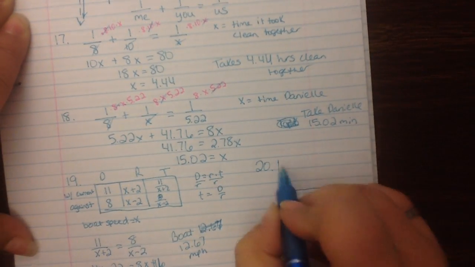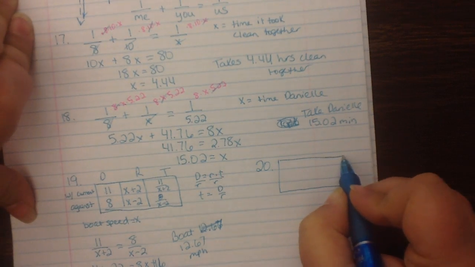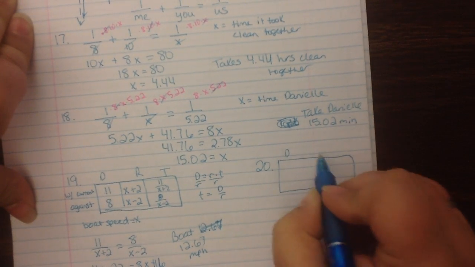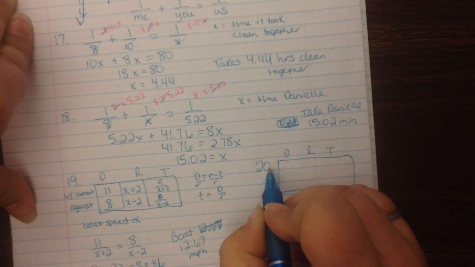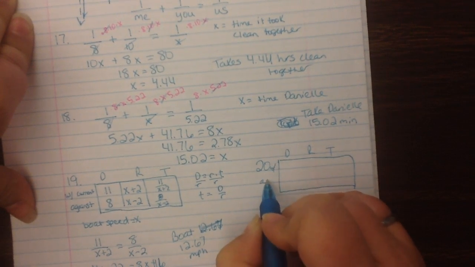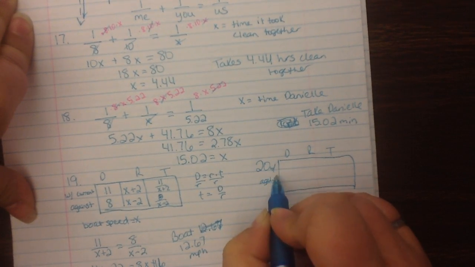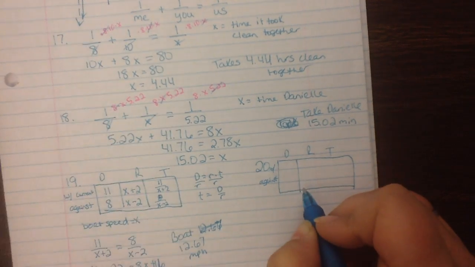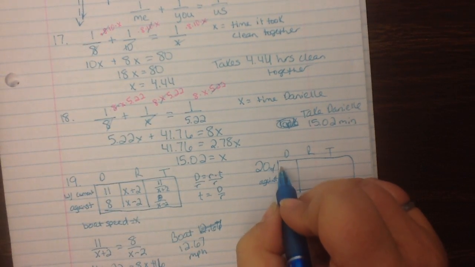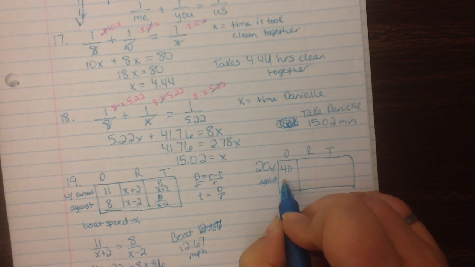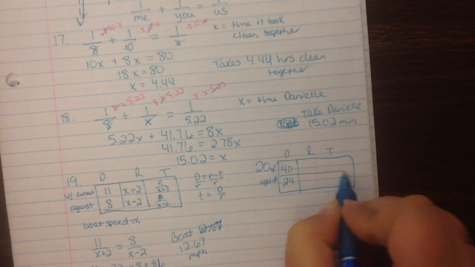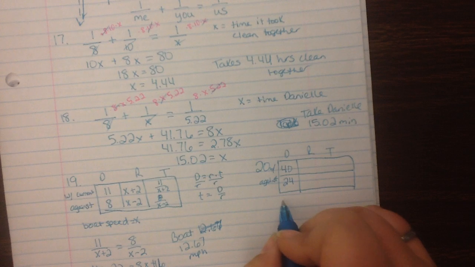Okay, last one, I'm going to squish it on here. Okay, this is an escalator. So same thing, distance, rate, and time when you're going with the escalator and when you're going against it. Okay, with the escalator, we are able to go 40 feet. Against it, 24. Our rate, how fast is the escalator?